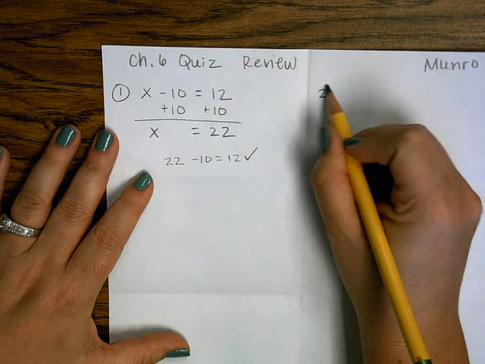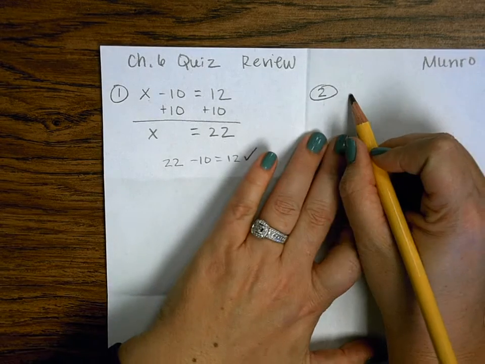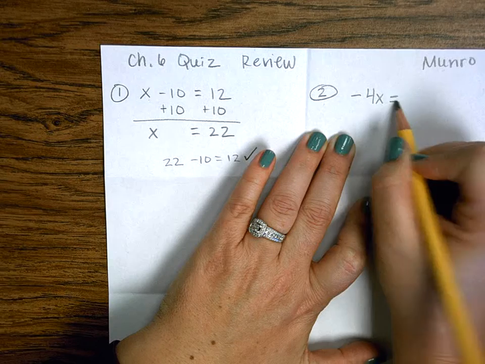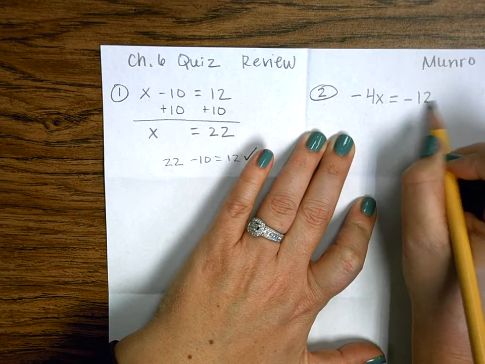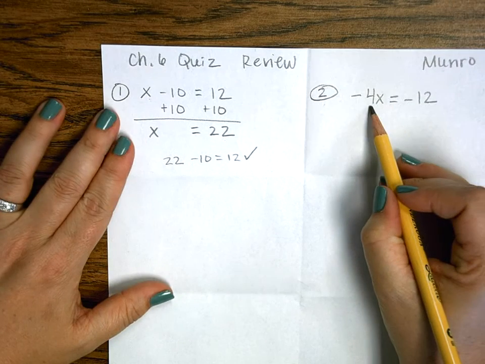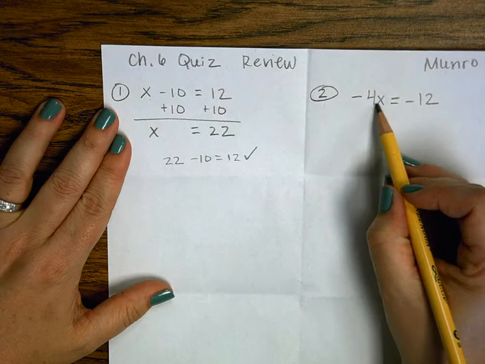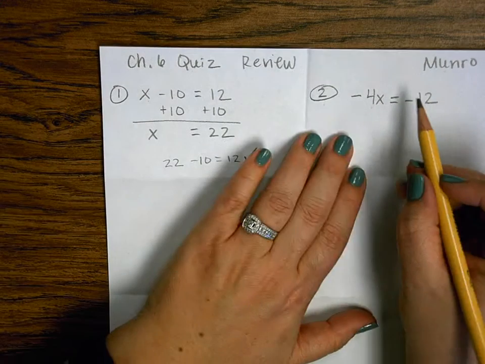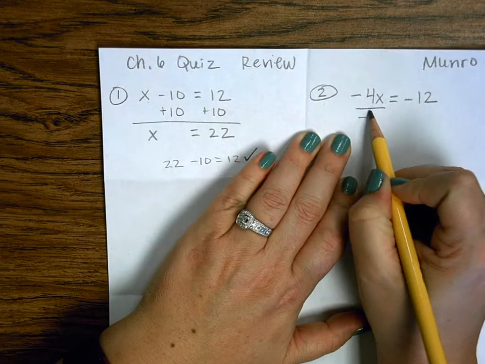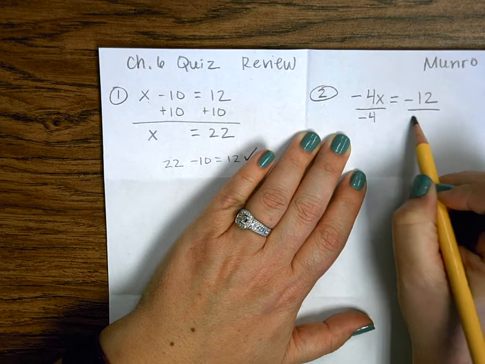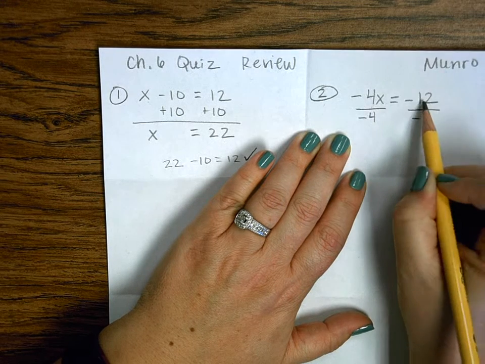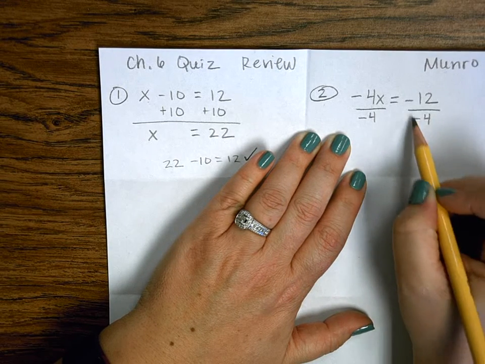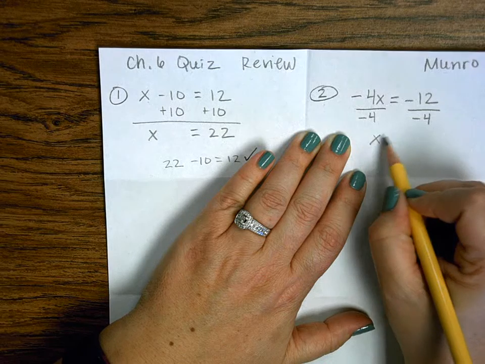Okay, number 2. Negative 4x equals negative 12. Since negative 4 is the coefficient, it's multiplying x, we need to divide by negative 4 to get x by itself. So when we have a negative 12 and a negative 4, we're going to get a positive 3.